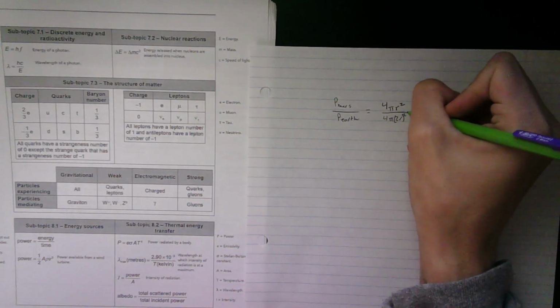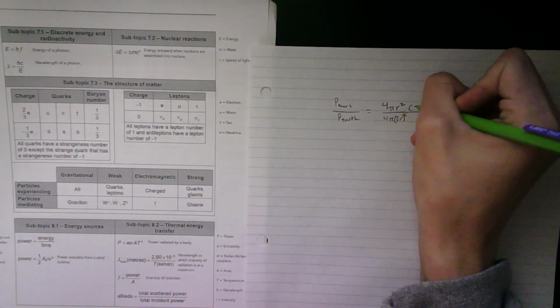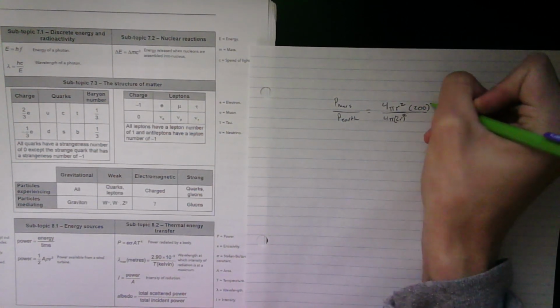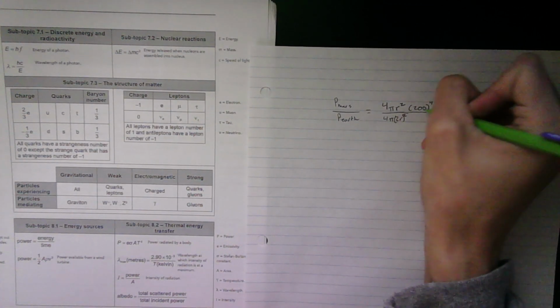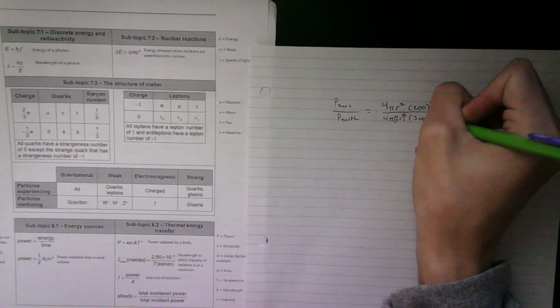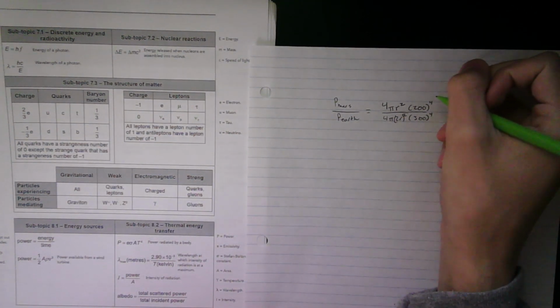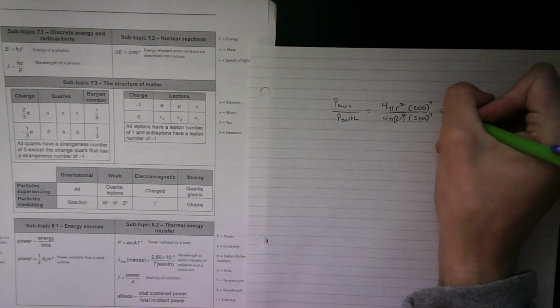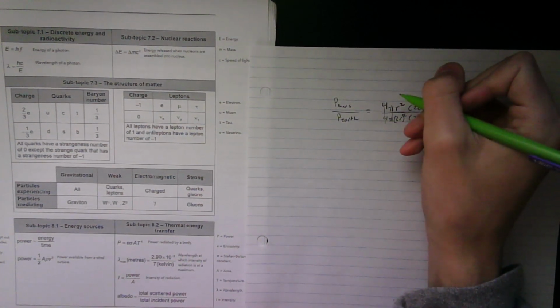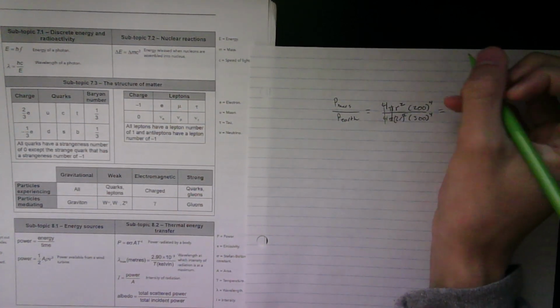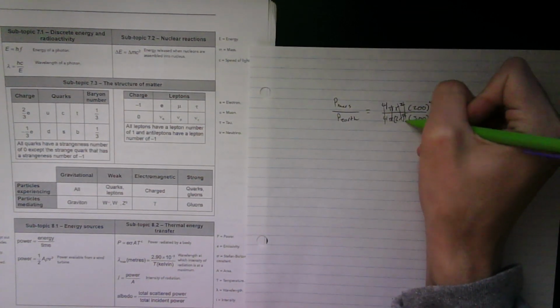But then I also have temperature. So for Mars, it's 200 Kelvin. So 200 to the power of 4. And then it's 300 to the power of 4 for Earth. So I can simplify this. These 4 pi's are going to cancel, as well as the r squared.